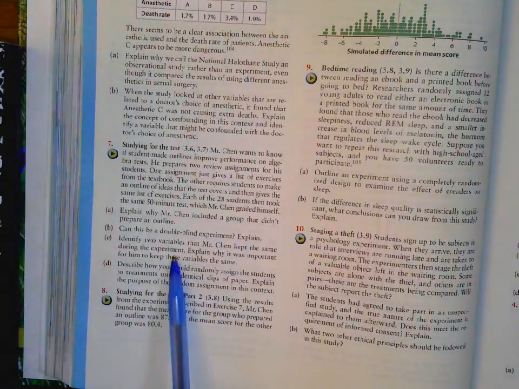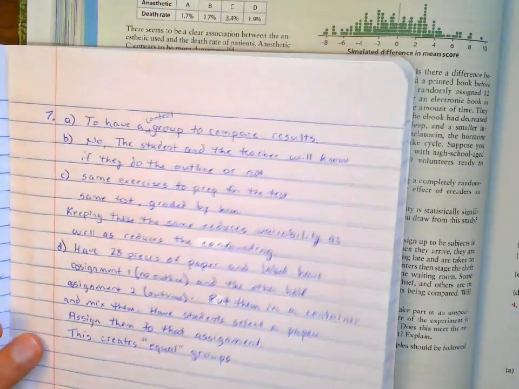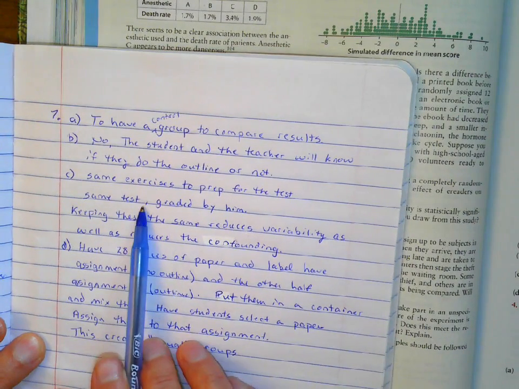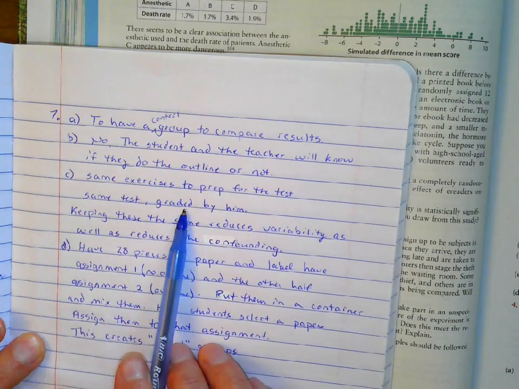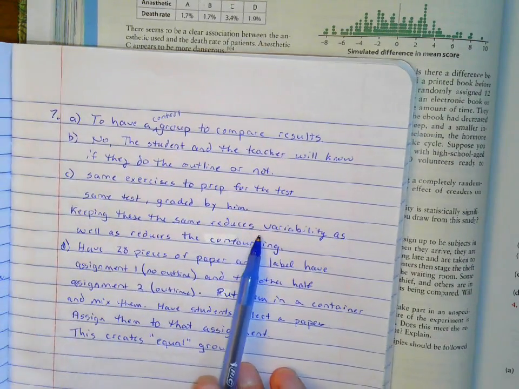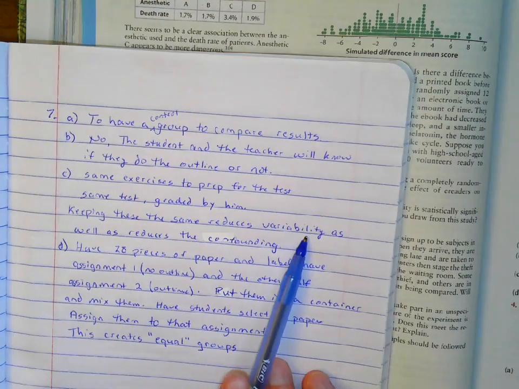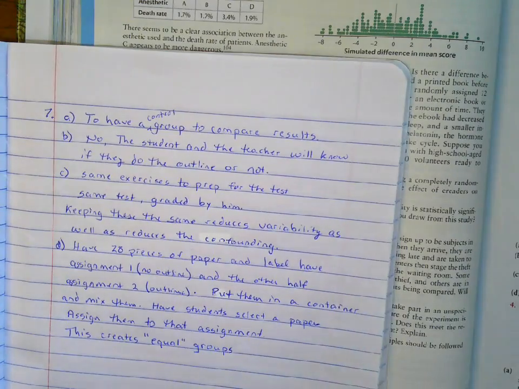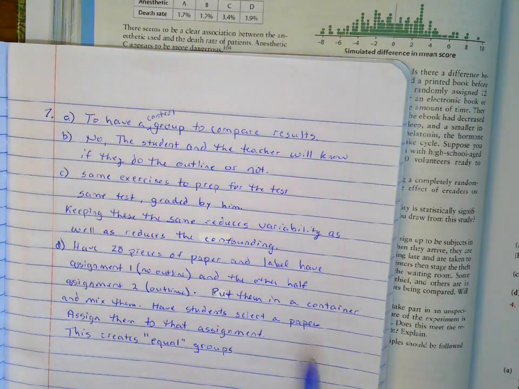Part C, identify 2 variables that he kept the same. He used the same exercises to prep for the test, the same test, and he graded them. So there's 3 different things there. We keep these variables the same so that it reduces the variability, so the data is not as spread out, and also because it helps reduce confounding. Is it because of this or because of that?